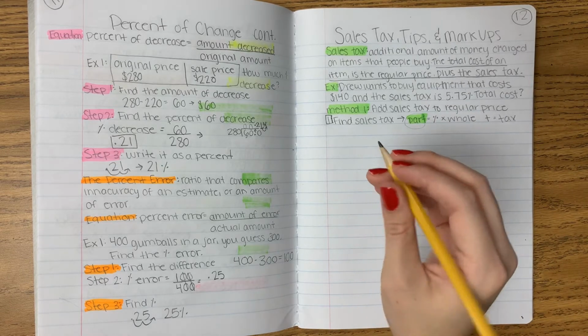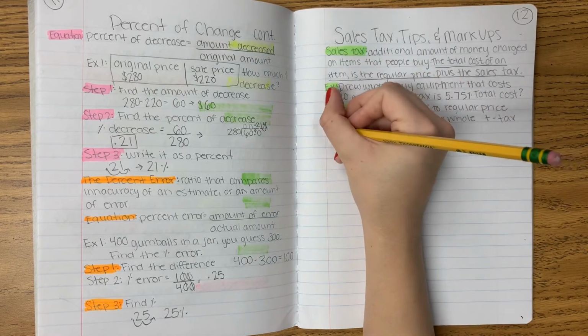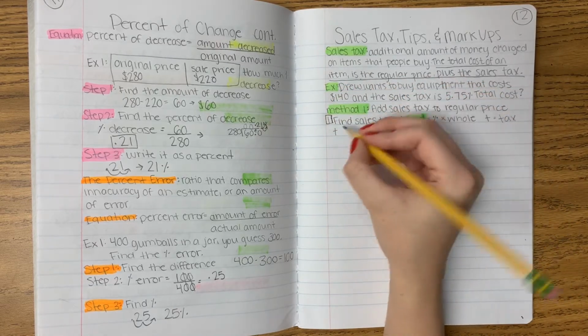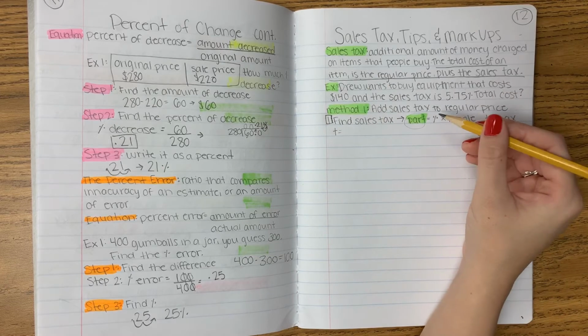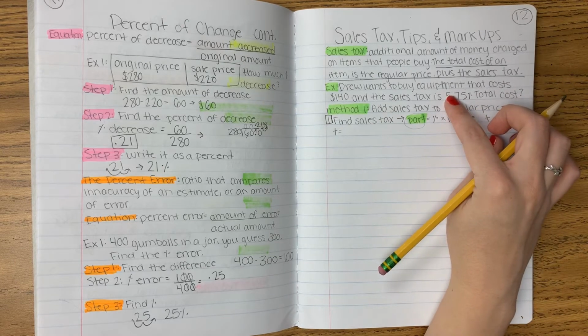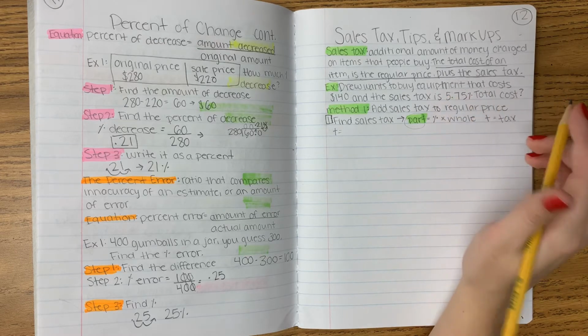So let's go ahead and do that. So our T is, and we have to change our percent into a decimal, right? So we have to do some moving of our decimal.